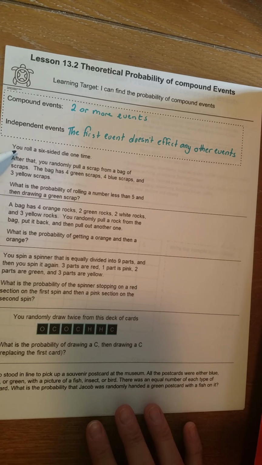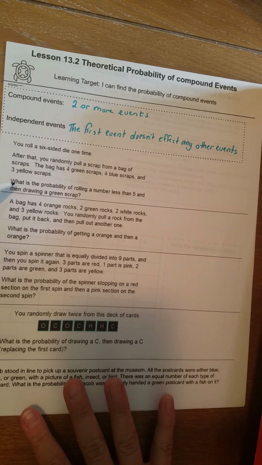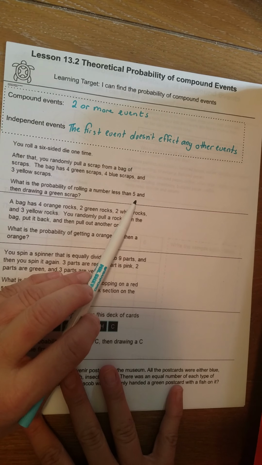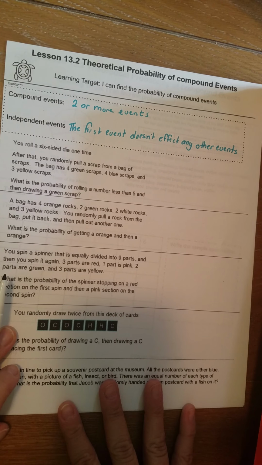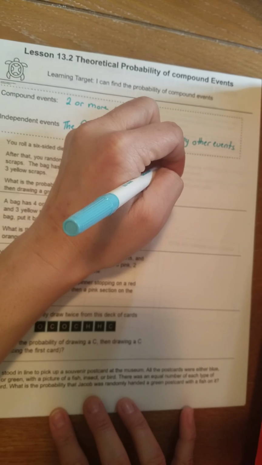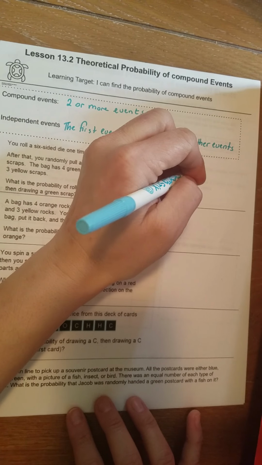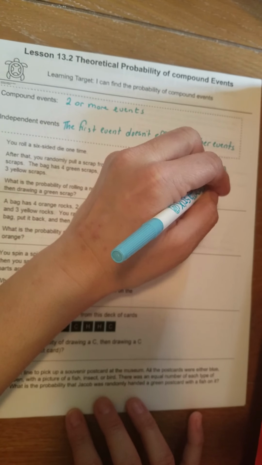Let's just look at some of these examples. So you roll a 6-sided die one time. After that, you randomly pull a scrap from a bag of scraps. The bag has 4 green scraps, 4 blue scraps, and 3 yellow scraps. They want to know the probability of rolling a number less than 5 and then drawing a green scrap. So that's two things going on. We've got two different little probabilities we want to find. The first is getting a number less than 5, and the other is picking a green scrap.